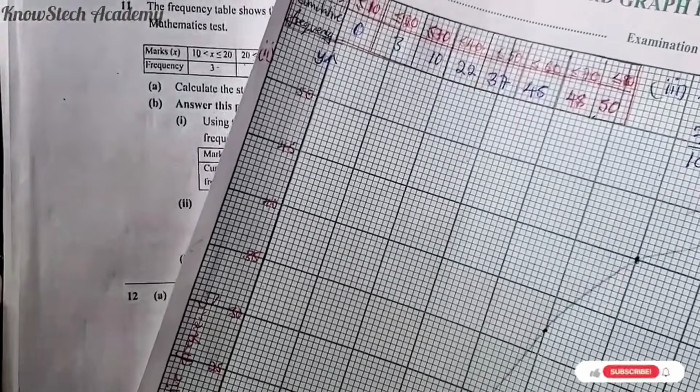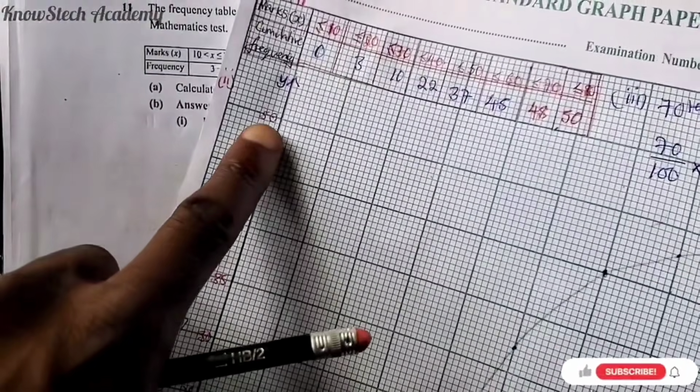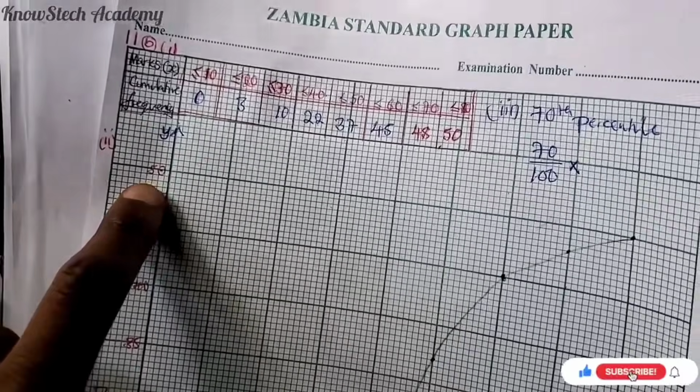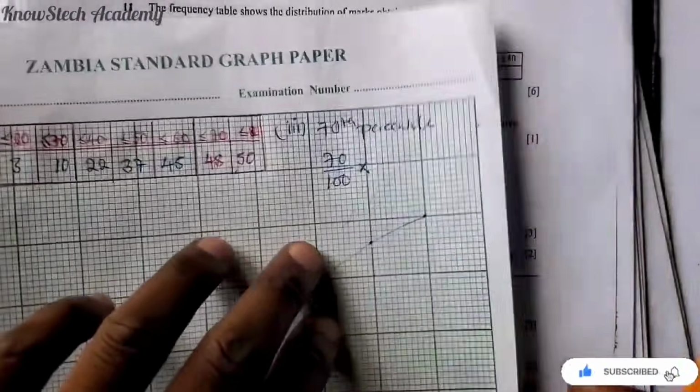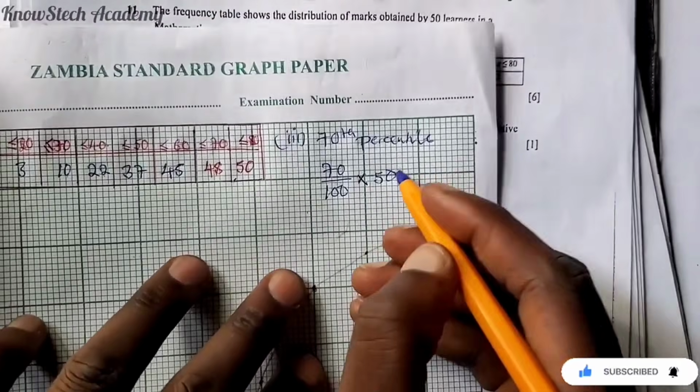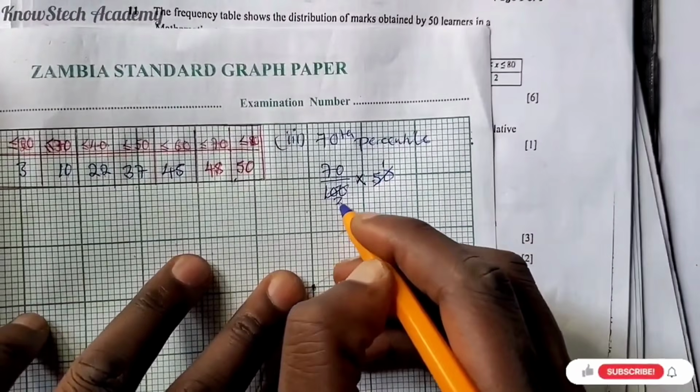Or you can go here, total cumulative frequency is here, 50. All right, so we're going to write here 50. Okay, so solving this: 50 here 1, 50 here 2.